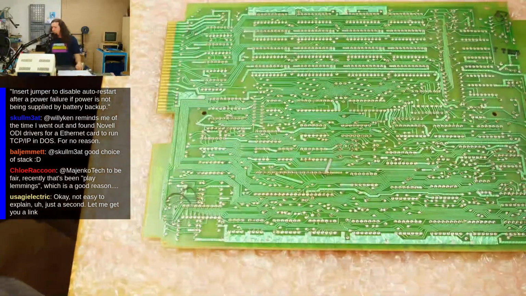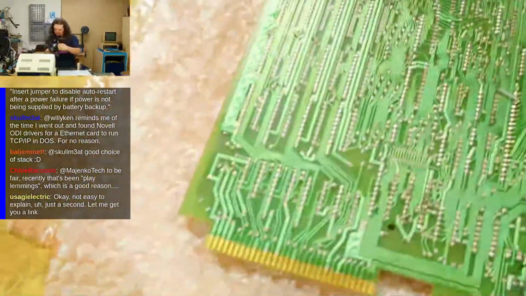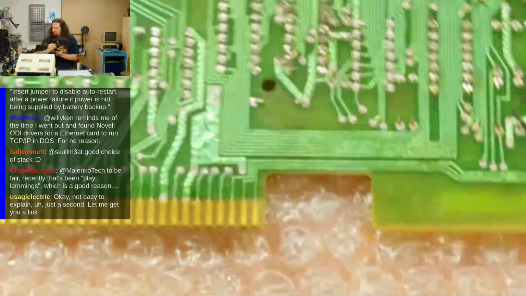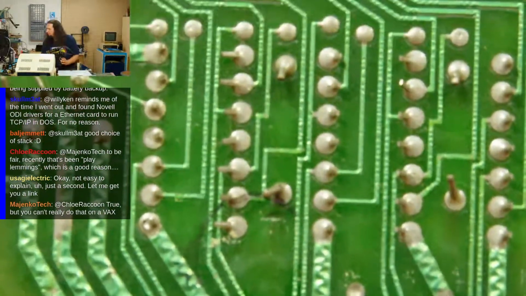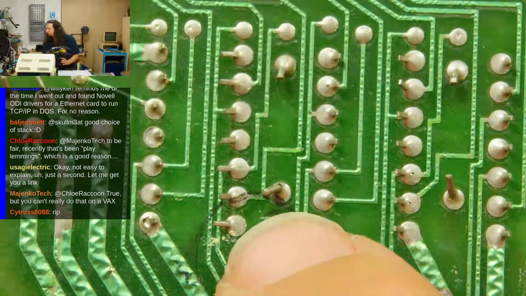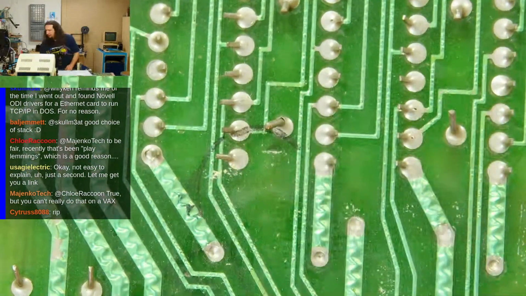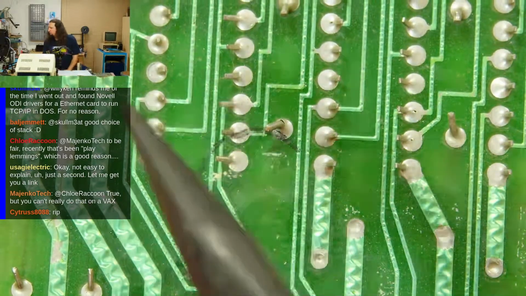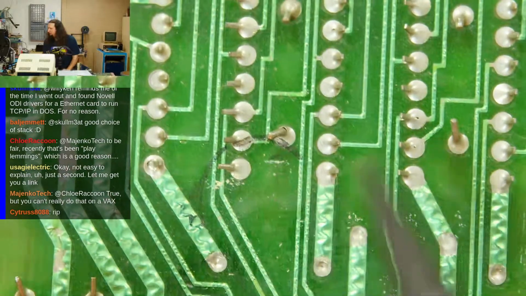Okay. Well, let's go over some things. Right off the bat, that one's bad. That pin has completely detached from the solder there, so that one needs fixed.